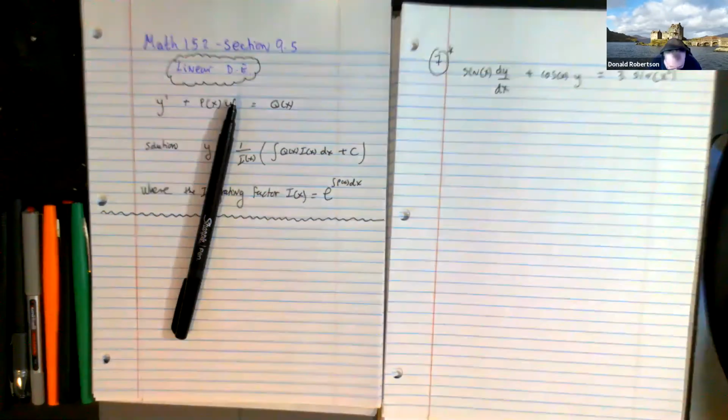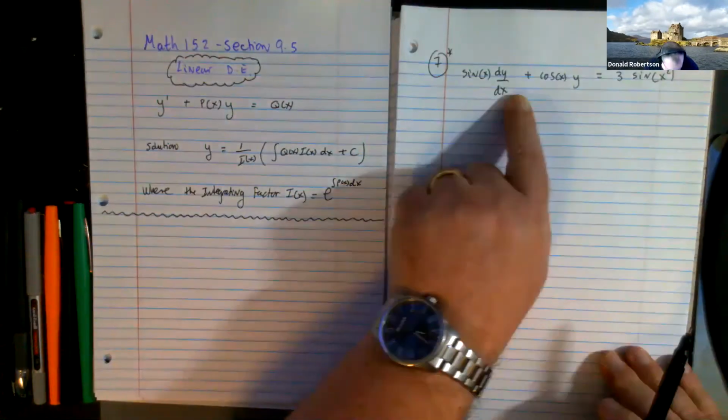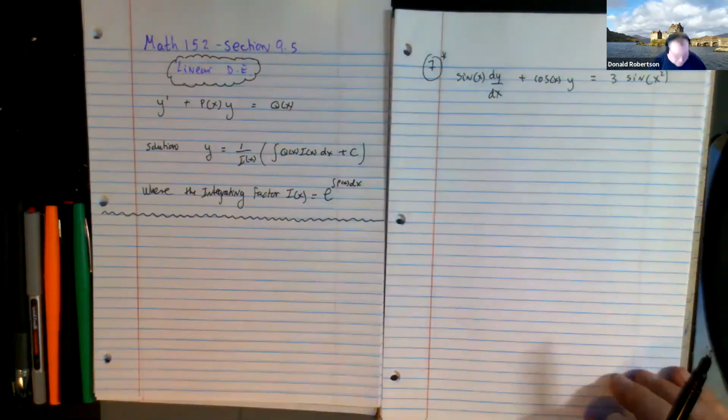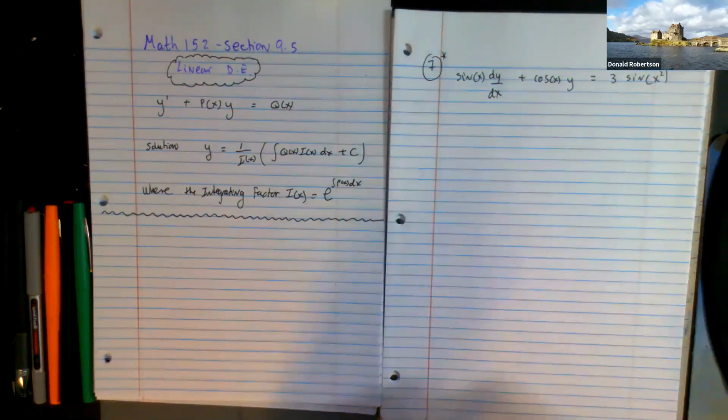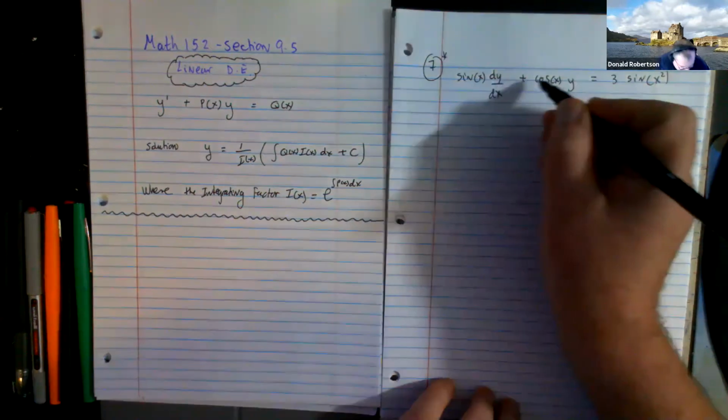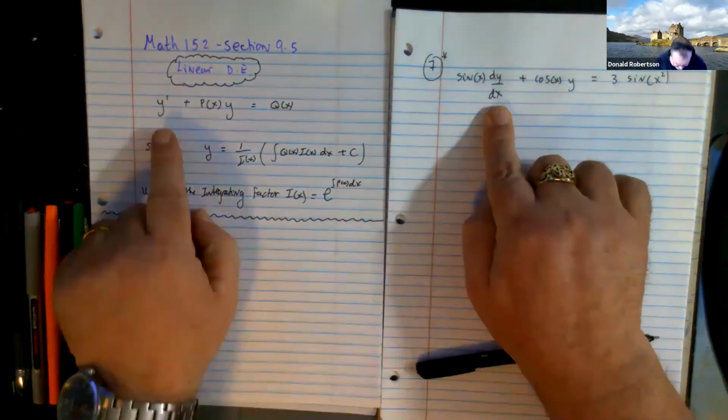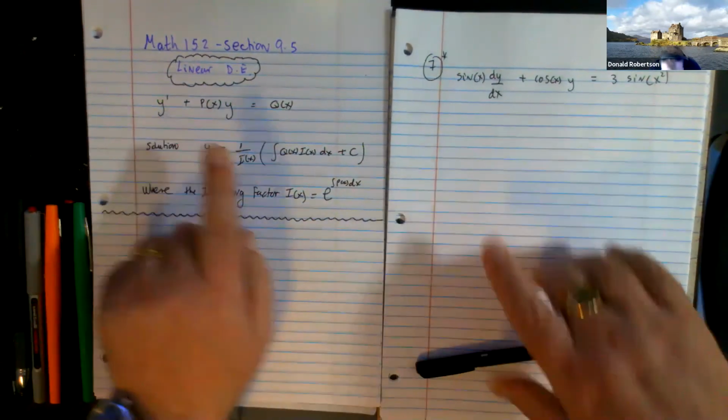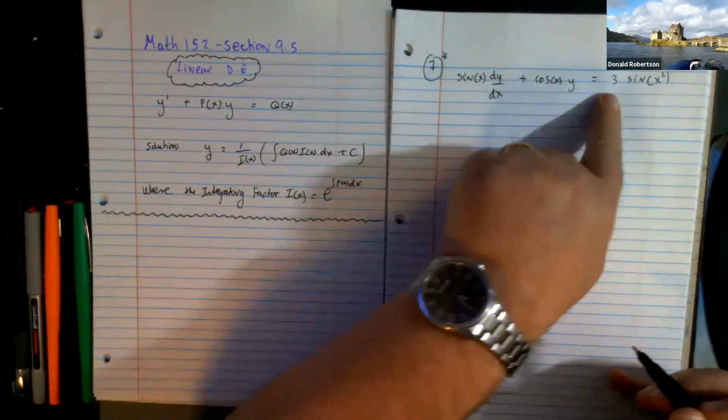Here we go. So what you got here is we are going to solve this, but only roughly 2/3 of the way. We'll stop at the 2/3 mark. First thing I'm looking at is, is dy by dx on its own? No. So I'm going to divide everybody by sine x.